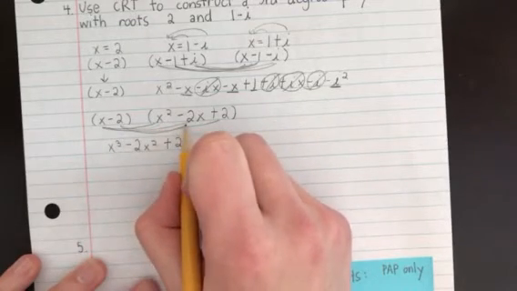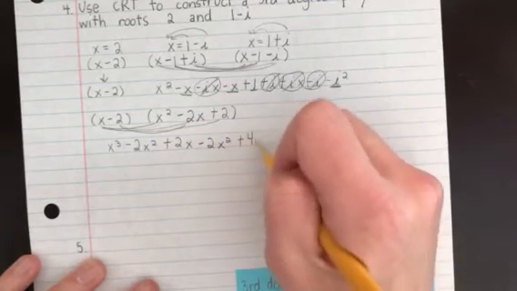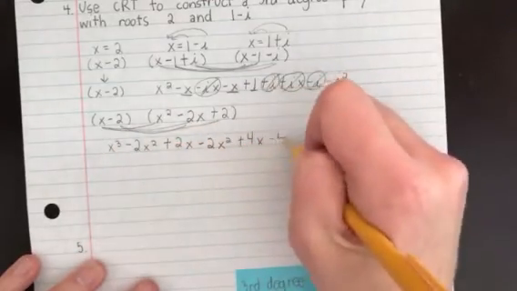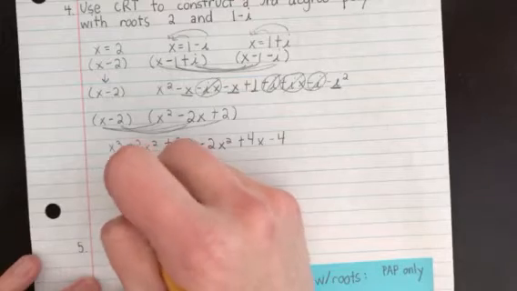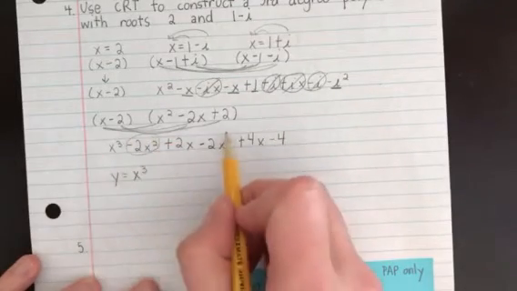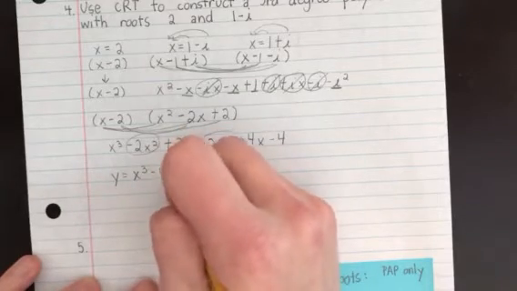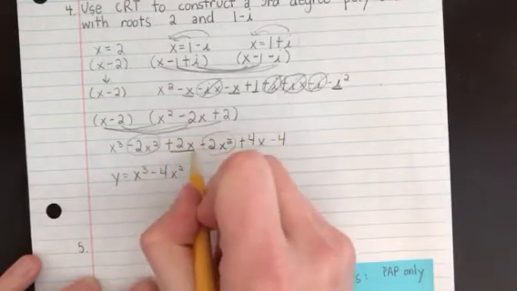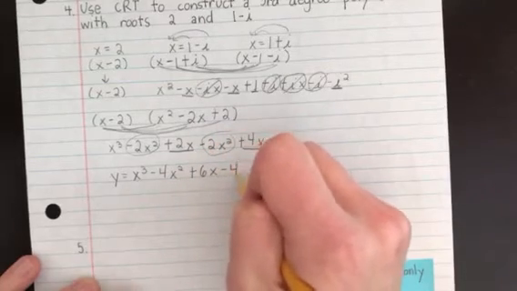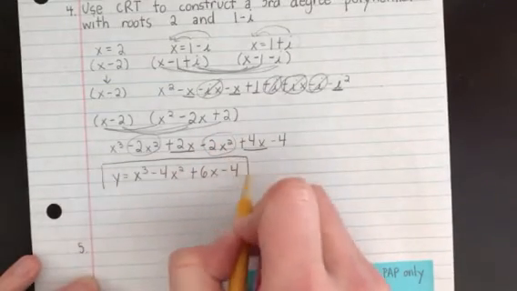Negative 2 times negative 2x is positive 4x. And then negative 2 times positive 2 is negative 4. So slap a y equals on it, you get y equals x cubed minus 4x squared plus 6x minus 4, and you're all done.